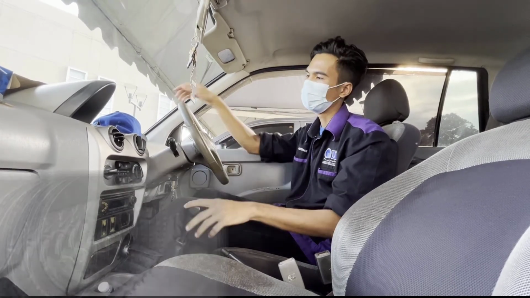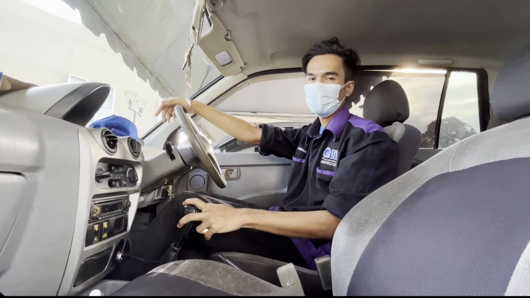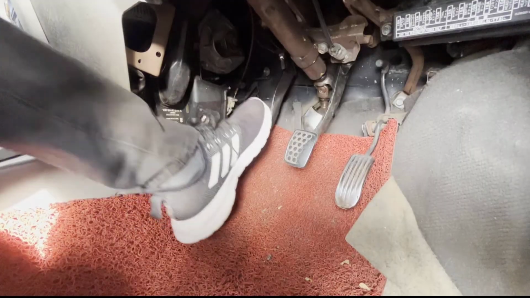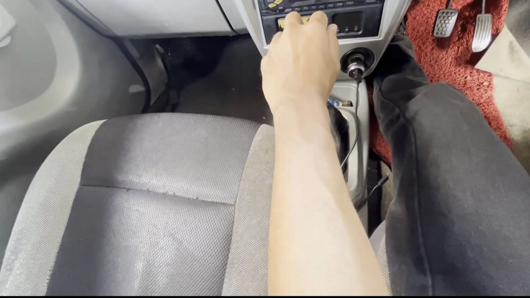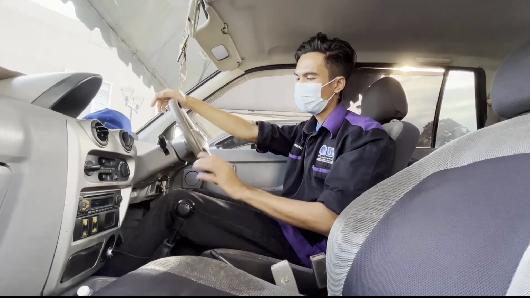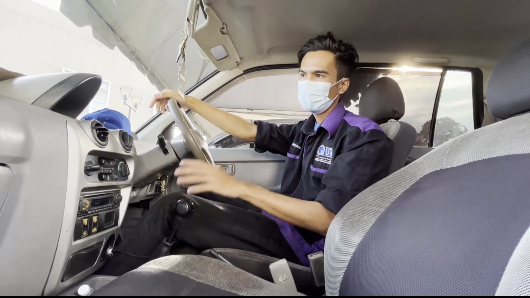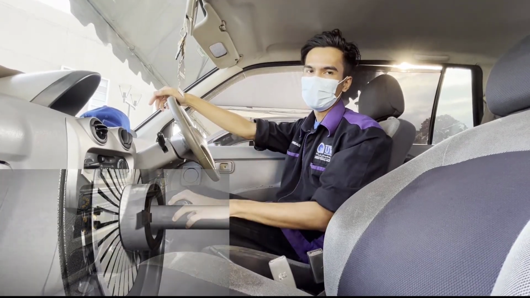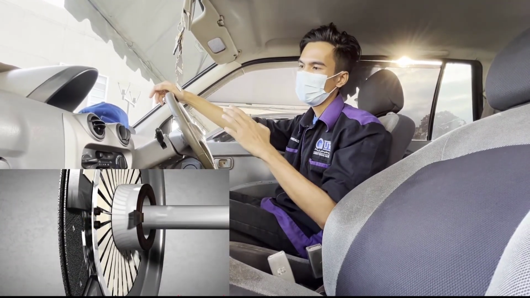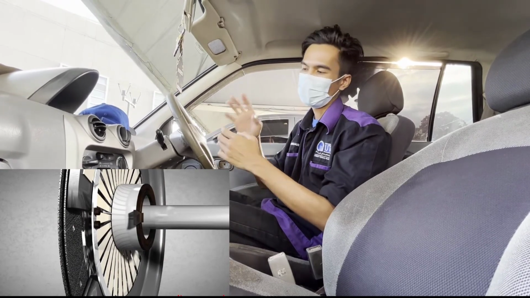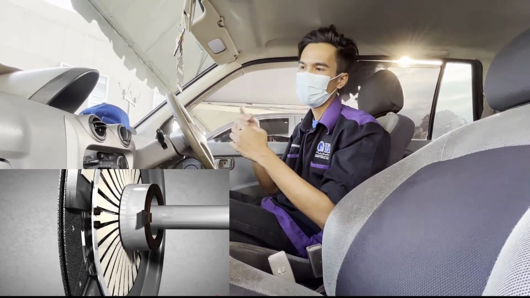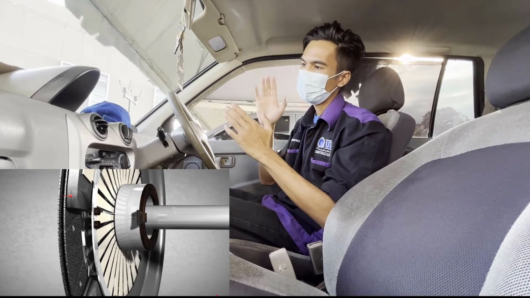So the clutch plate can transfer the power to the transmission. To change the gear in manual transmission, first the driver must press the clutch pedal and then he can select the gear. When the pedal is pressed, the pressure plate inside the gearbox will disengage from pressing the clutch plate, and then the clutch plate can move freely between the pressure plate and the flywheel.